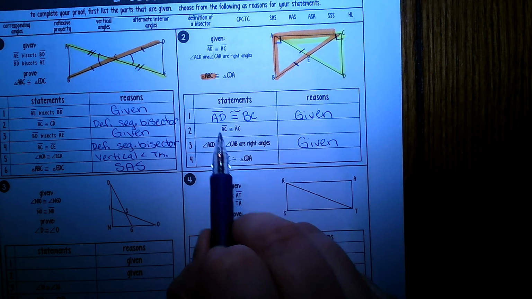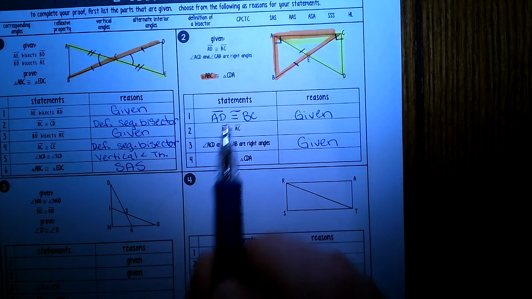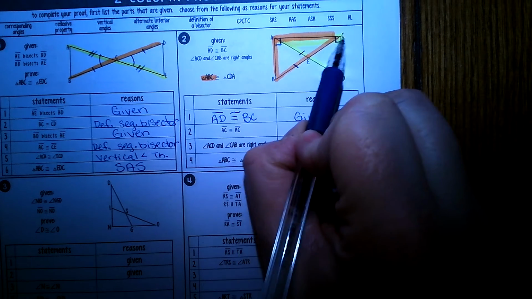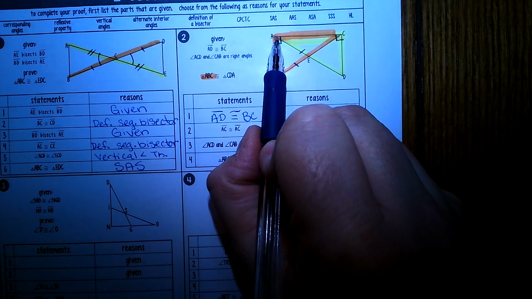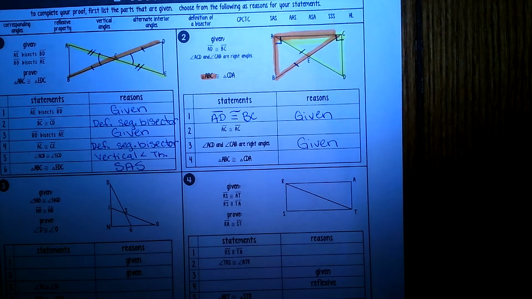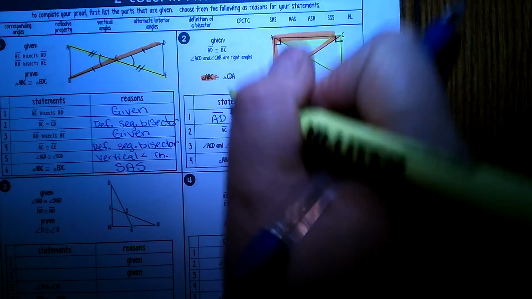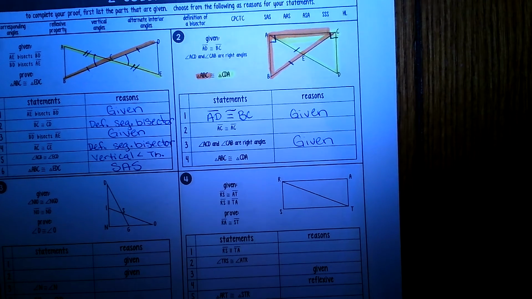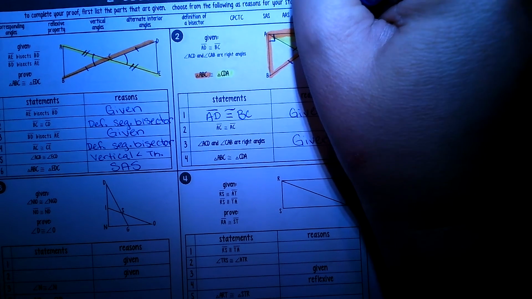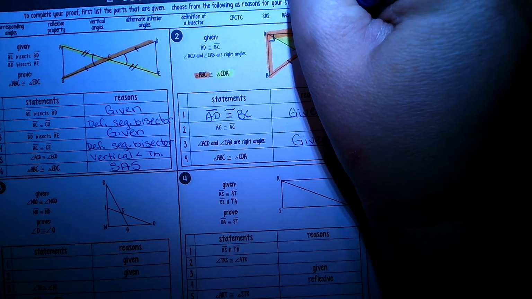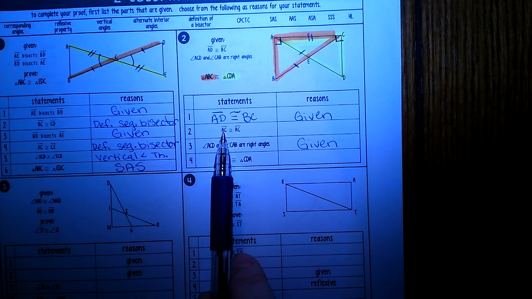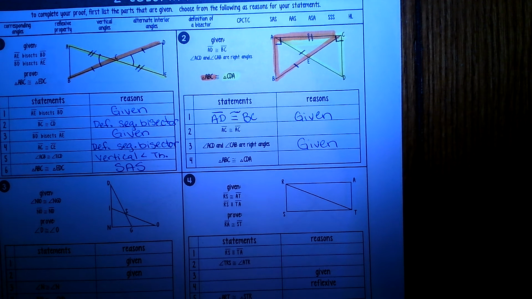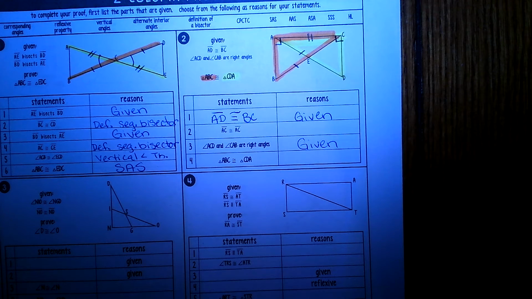Now, why is that important? Let's take a look at the picture. Segment AC is the segment that's being overlapped. So it's part of our orange triangle, ABC, and it's part of our yellow triangle, CDA. So it's important to see that if you have a shared side, you can count that as one of the congruent pieces.